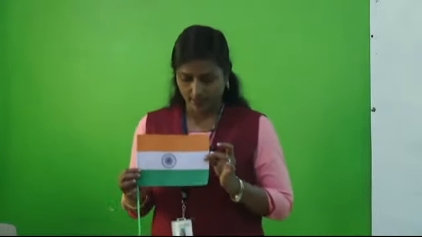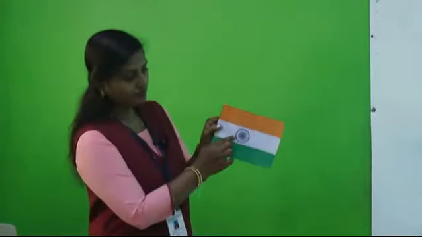Now if you see the second color, which is the second color, students? Yes, it is white. What does white stand for? It stands for truth and purity. It means we should always be true to our country, and we should be pure in our thoughts and in our behavior towards each other. Now the blue wheel, can you see this blue wheel in the white?